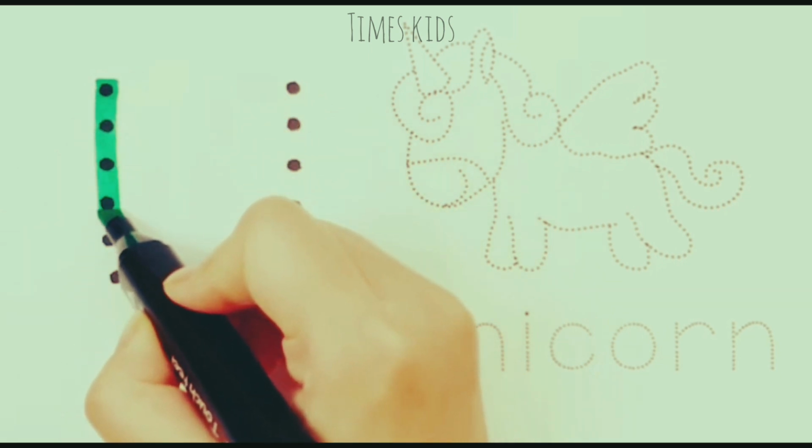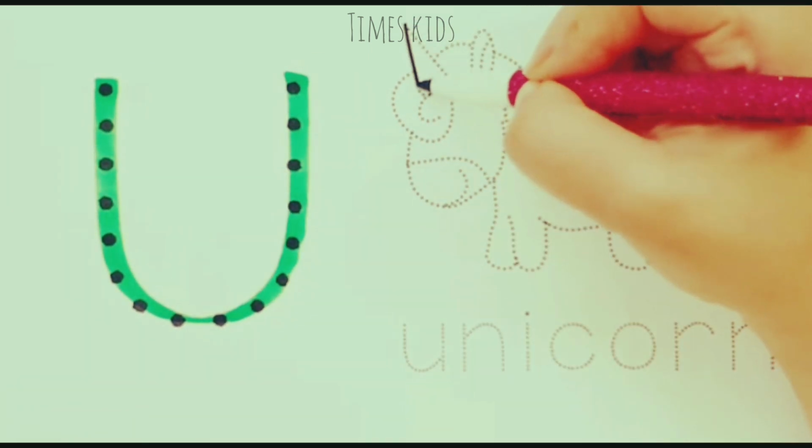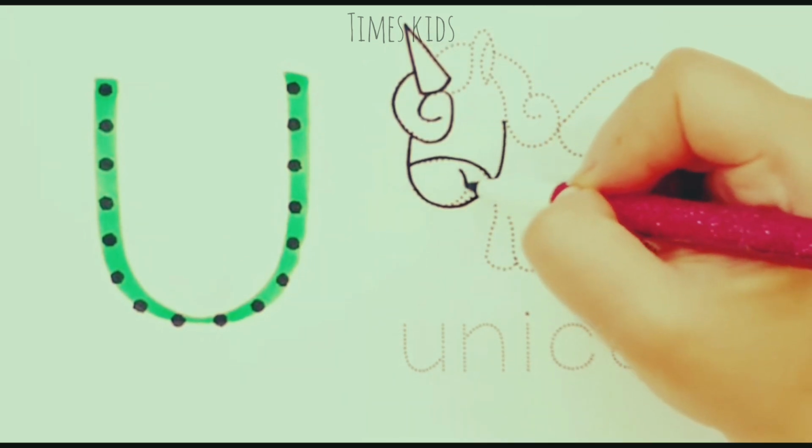Next, U. U for unicorn. U color is green. We draw unicorn.